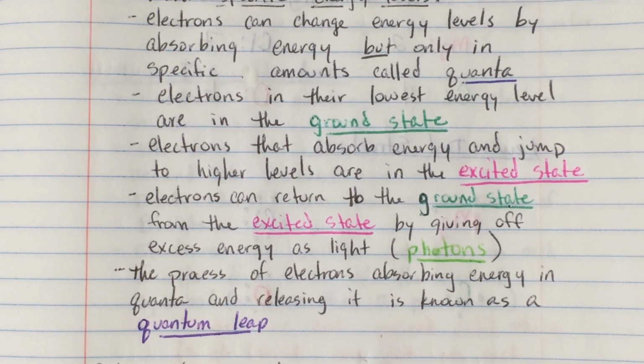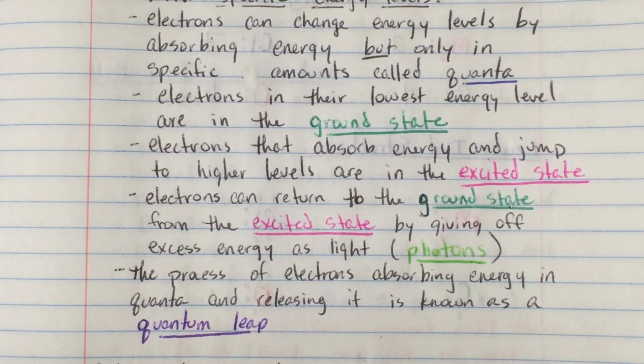And of course, electrons can always return to the ground state from the excited state by giving off the excess energy as light. And this is emitted as photons. Remember that photons are the small massless particles that make up light. This process of electrons absorbing energy in quanta and releasing it is known as a quantum leap.